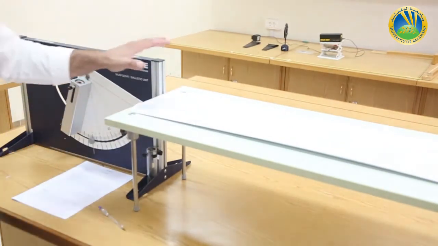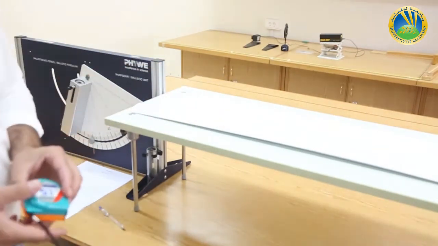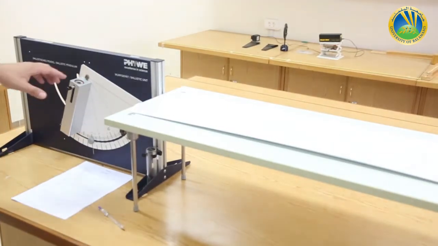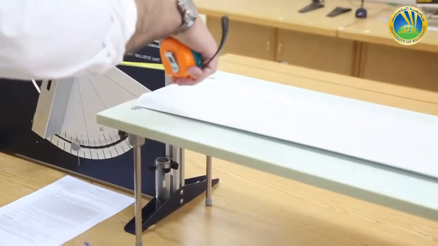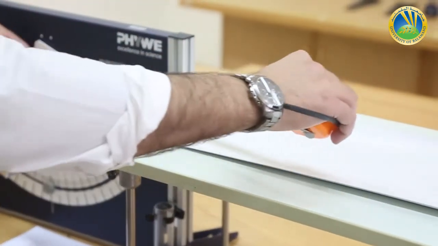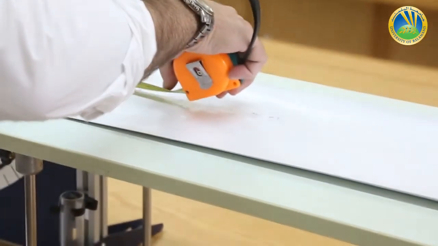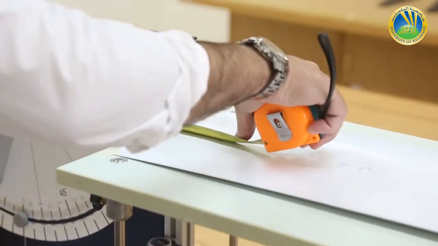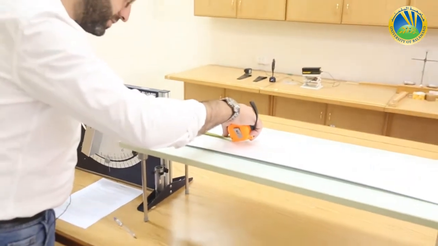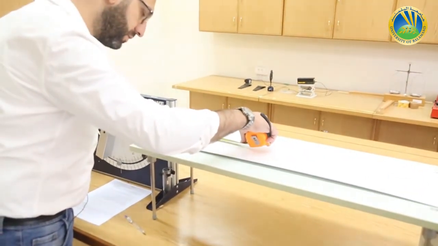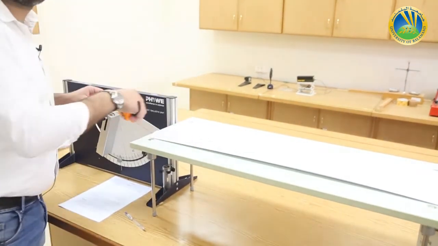Now, after doing the first set of range for angles between 20 and 70 degrees and using the first velocity V1, we must measure the distance from the initial position to the corresponding points, which is the range. So here we have the range for angle 20 degrees, the range for 25, for angle 30, 35, 40, 45, and so on, till we measure all the ranges.